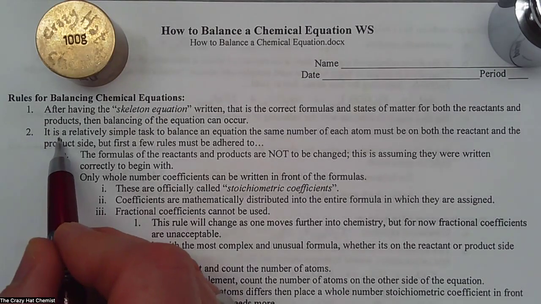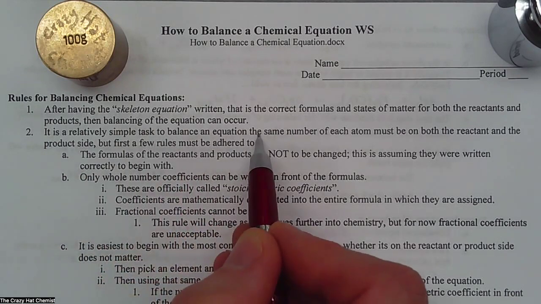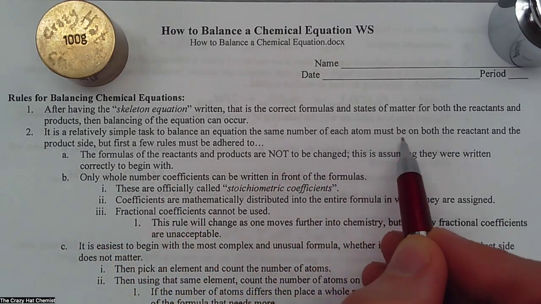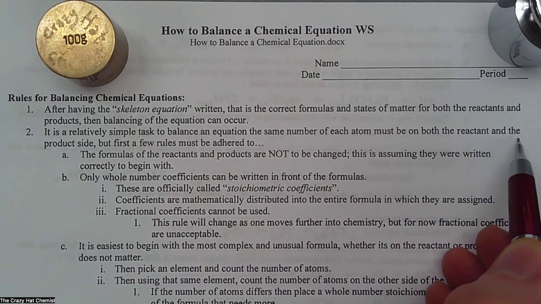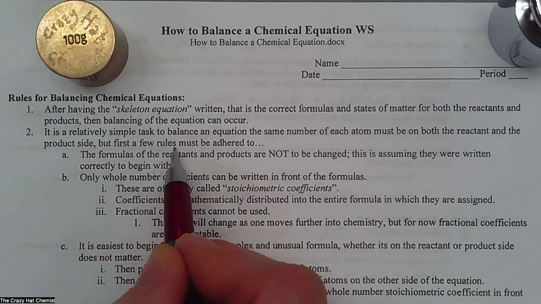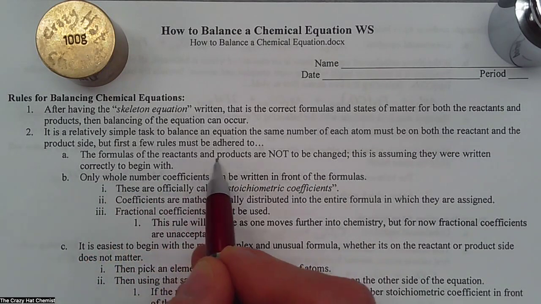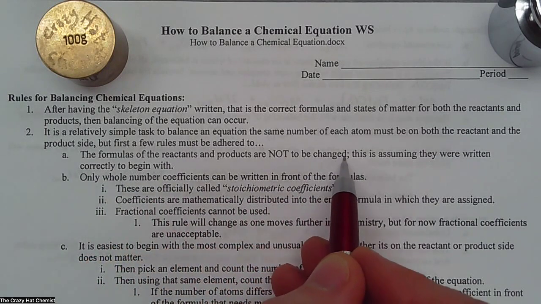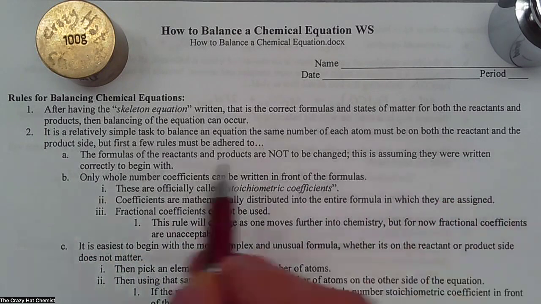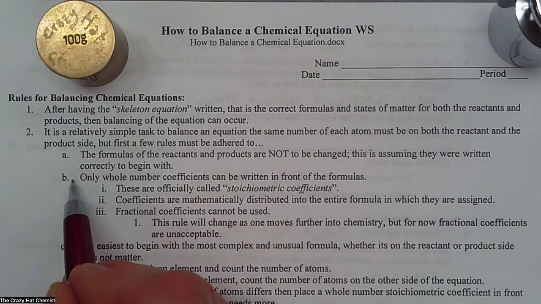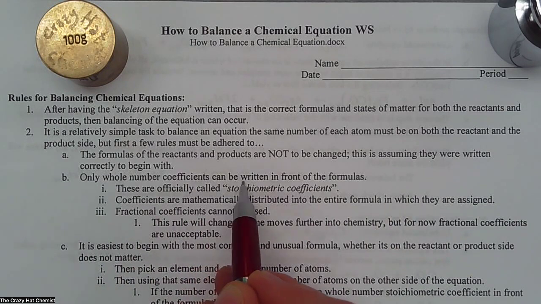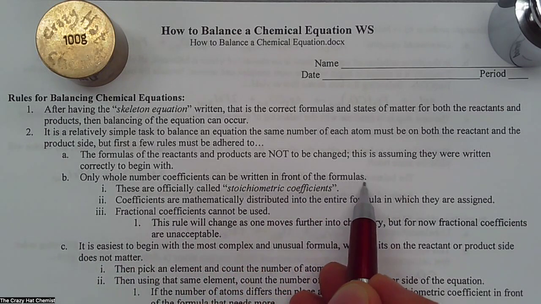Number two, it is a relatively simple task to balance an equation. The same number of each atom must be on both sides, the reactant and the product side. But first, a few rules must be adhered to. A, the formulas of the reactants and products are not to be changed. This is assuming they were written correctly to begin with. B, only whole number coefficients can be written in front of the formulas.